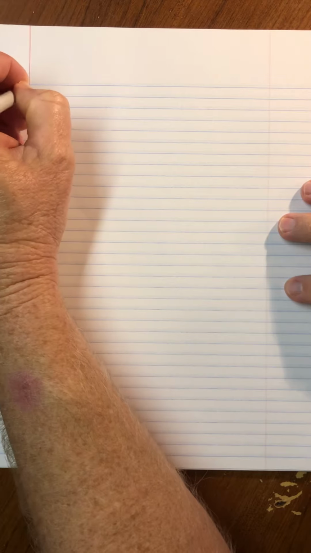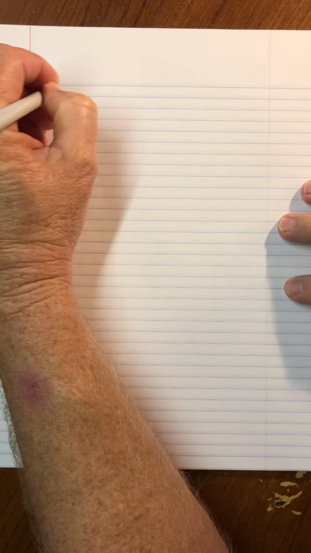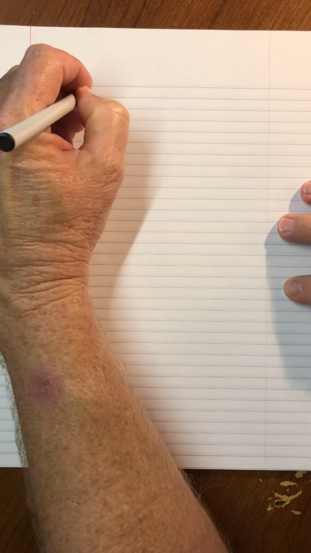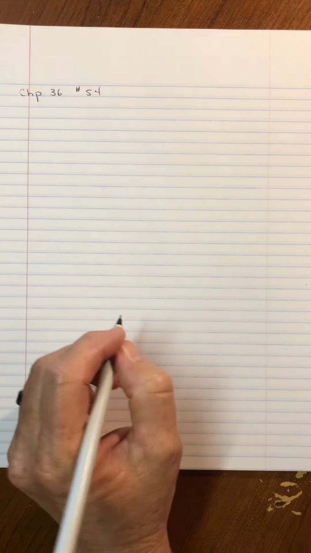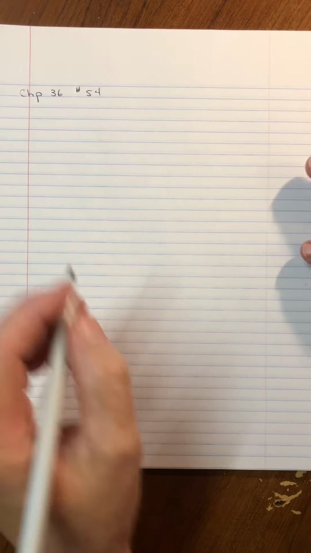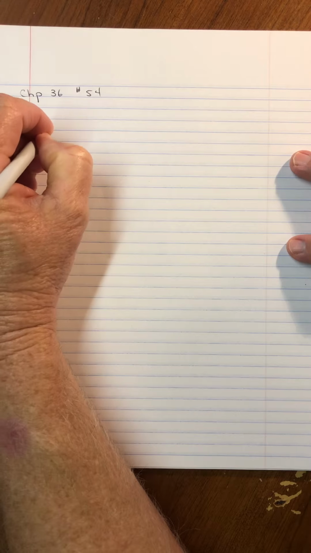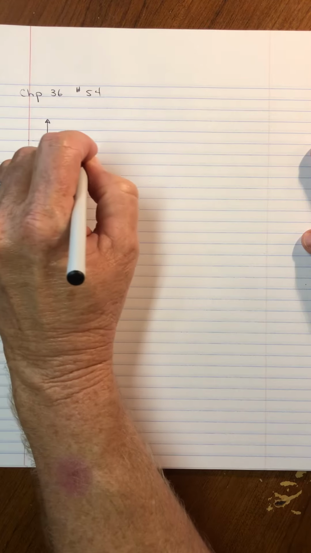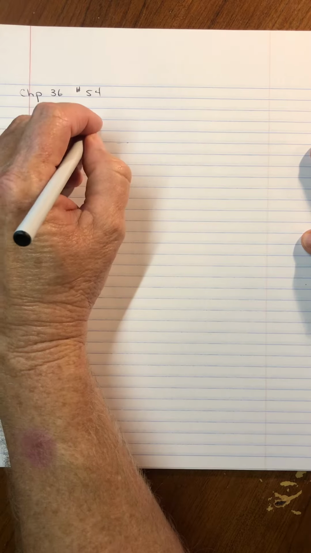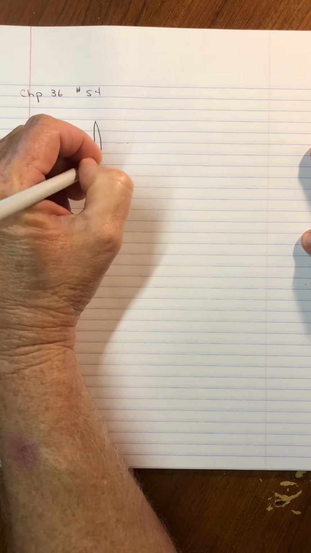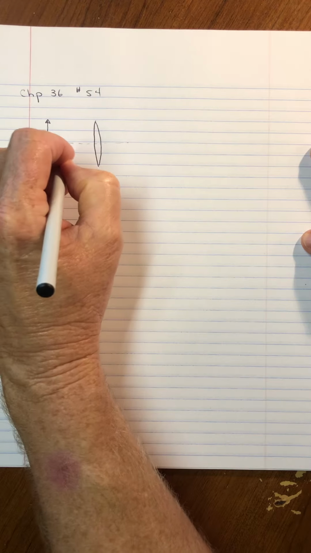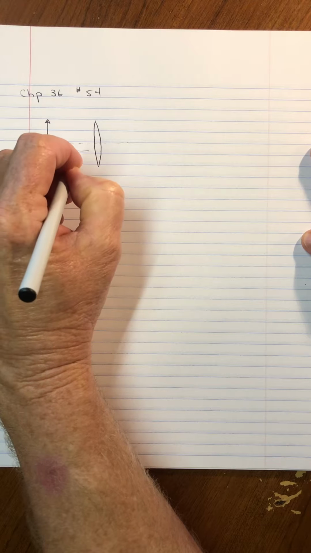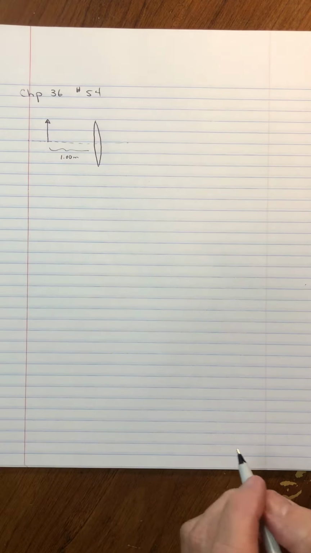All right, let me answer another one here. This is from chapter 36, number 54. And if you got a chance to look at that, you'll see that there is the object, and so I'll make a little arrowhead here. And then 1 meter away is a lens. And so 1 meter away, we have our lens.